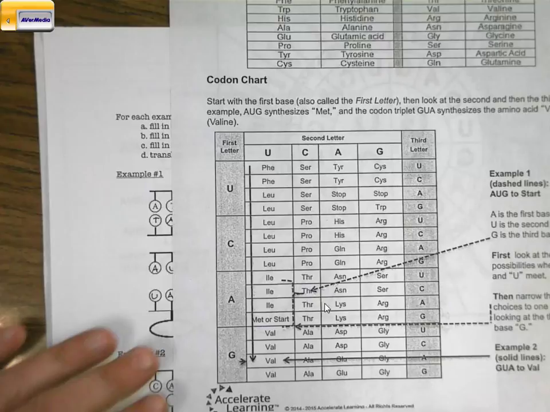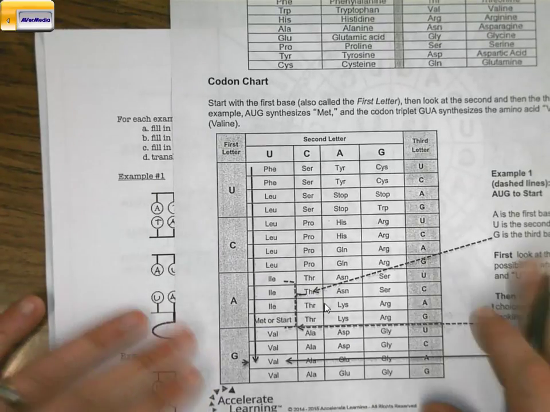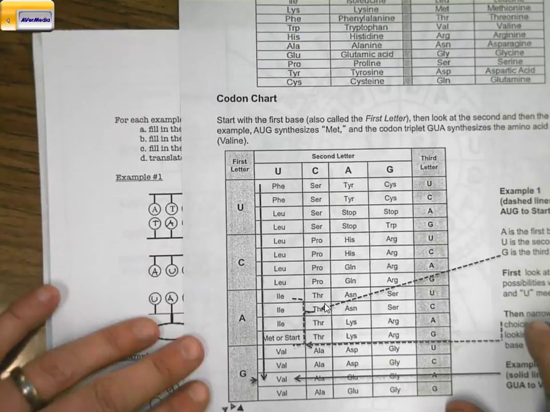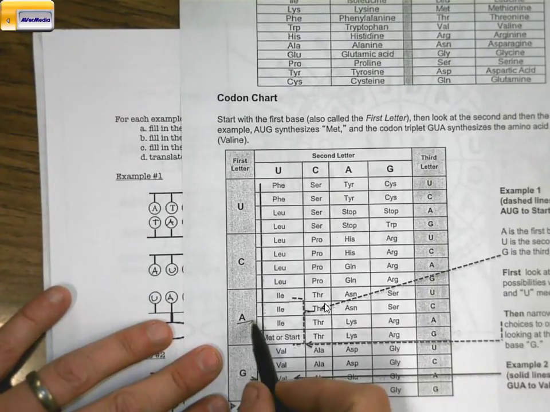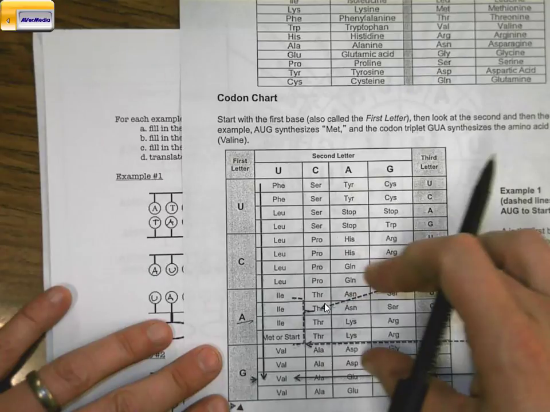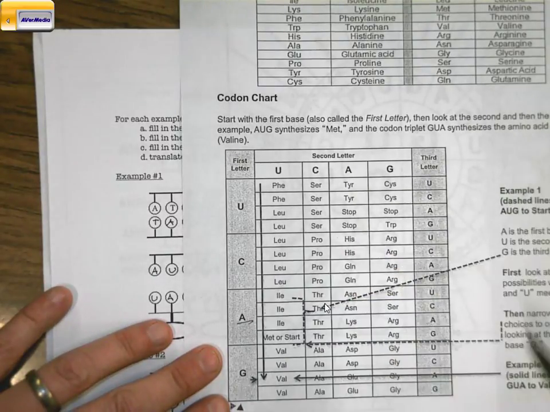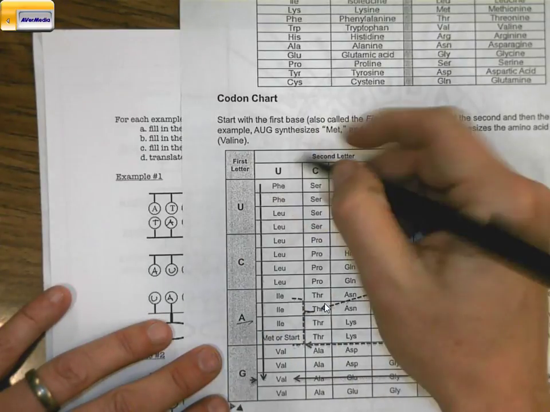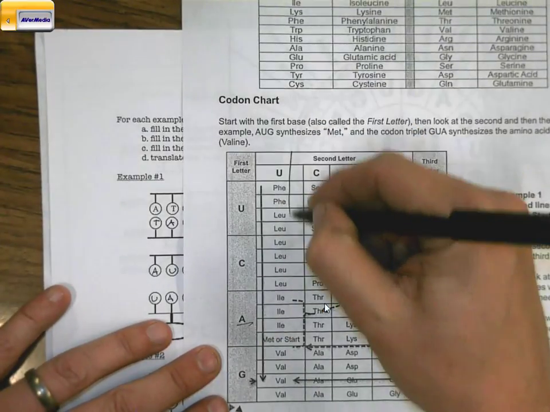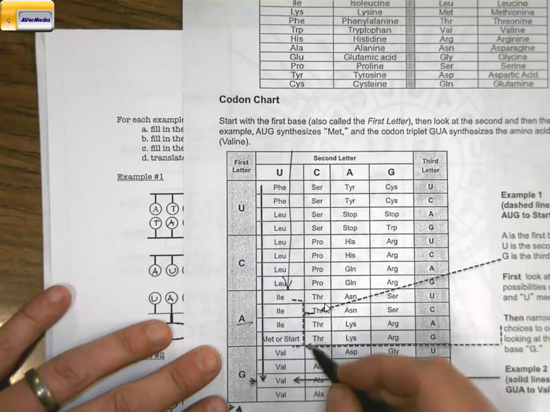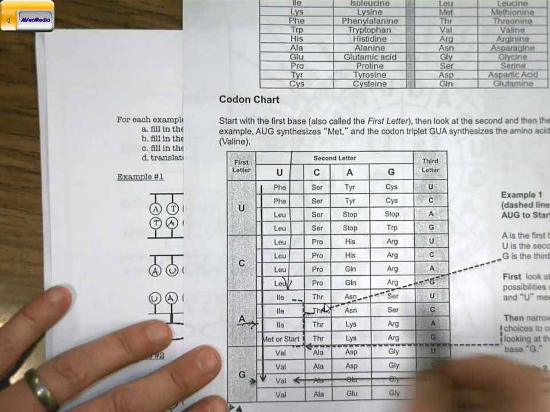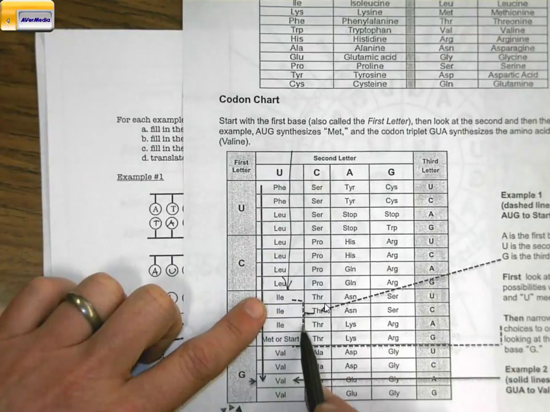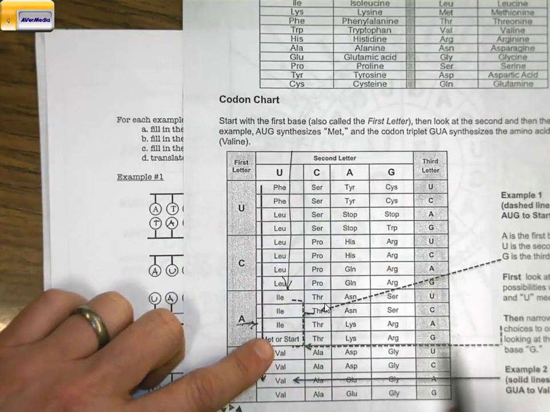So for this one, we would take A, right? Because we're doing AUG. Okay, so we start here at A. That means it's in that column that goes right across there. And then U means that it's in this row here. So basically we're going to come down this row to this box, and then I go A, U, and then we go down to G, which is the guy right over here.